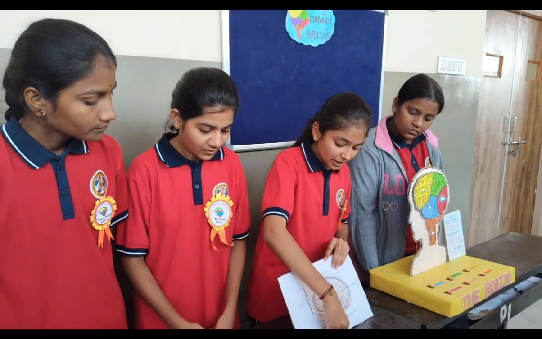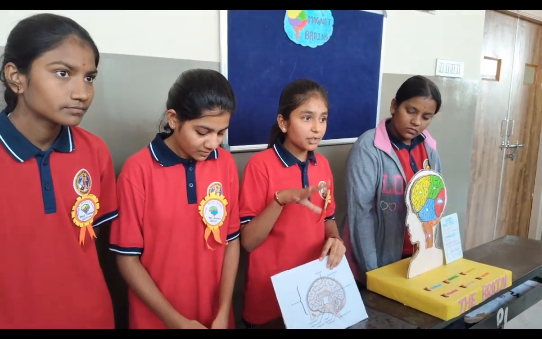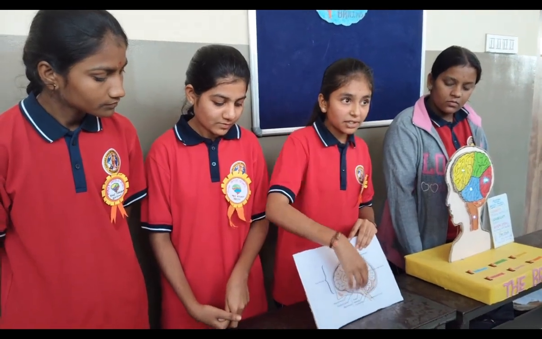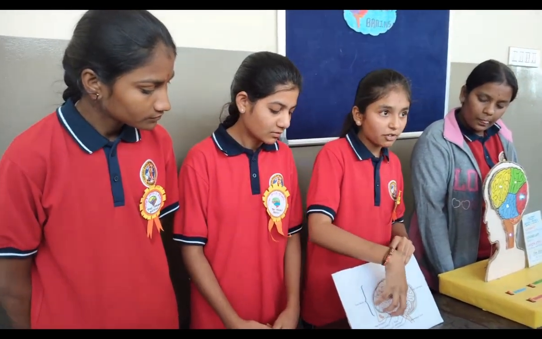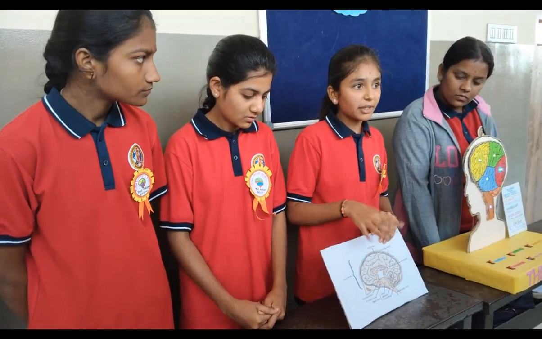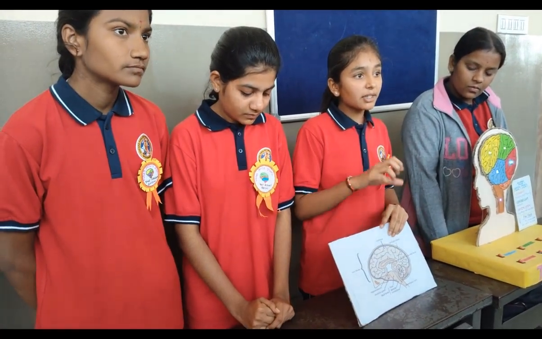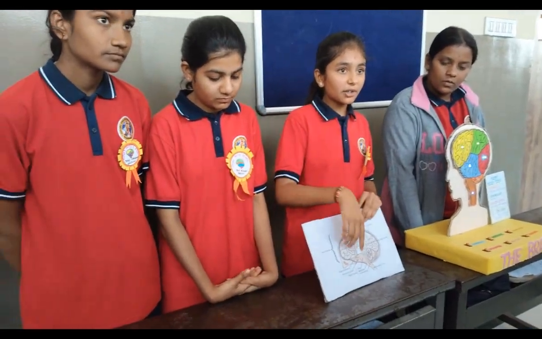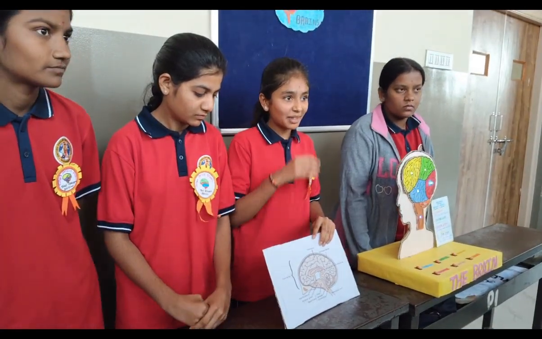Now the medulla. It is the last part of the hindbrain. It connects the spinal cord to all parts of the brain. This is the function of the medulla. It also controls involuntary actions like heartbeat and blood pressure. These are all controlled by the medulla. This is our explanation.